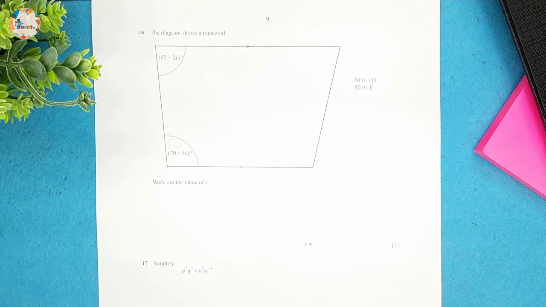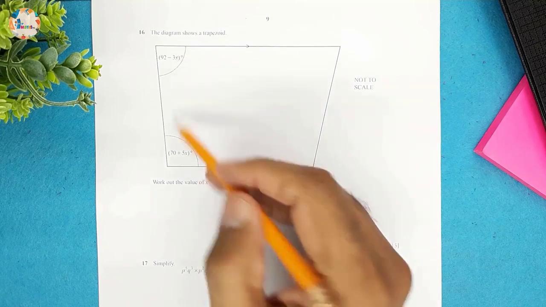Now question number 16. The diagram shows a trapezoid and these are the angles.